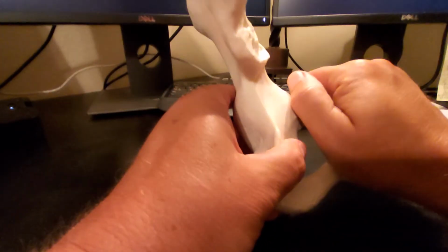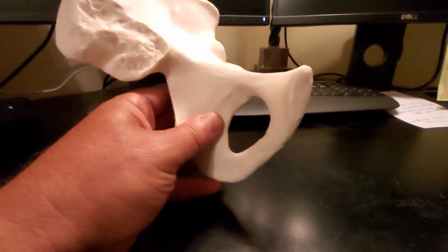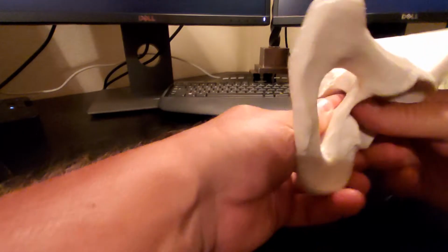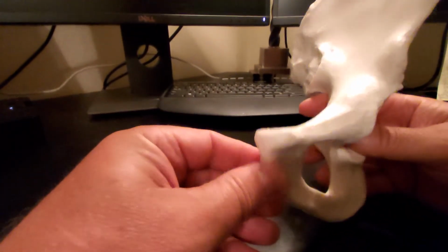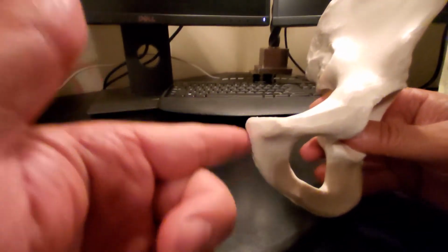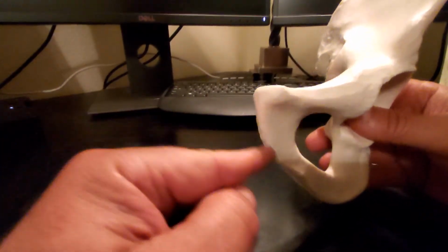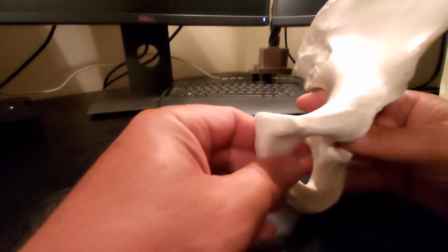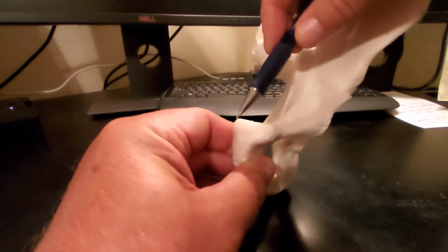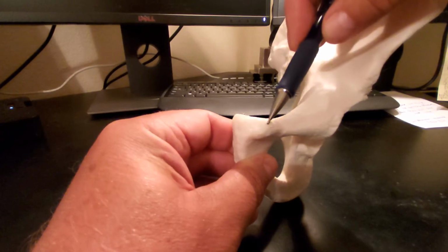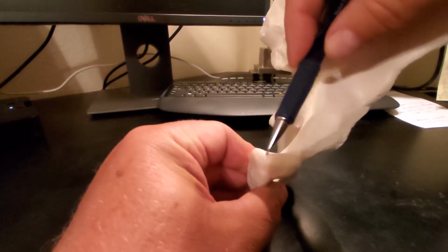Then you've got the pubis, lower front portion. You've got the pubic symphysis, which is formed when this articulates with another coxal bone, which would be this region here, and you'd have a pad of fibrocartilage in between there. Then you've got the pubic crest right here. This would be the pubic tubercle, but this would be the crest.